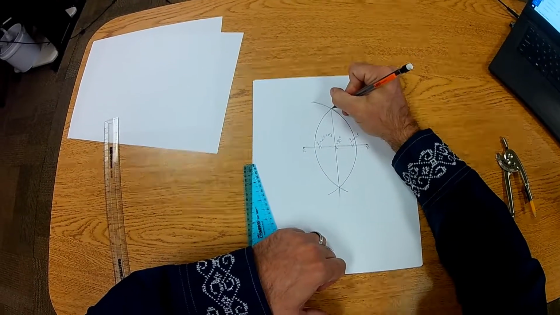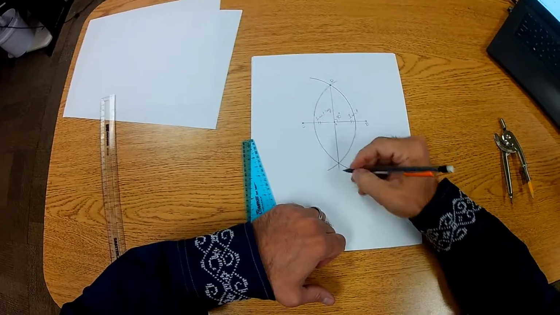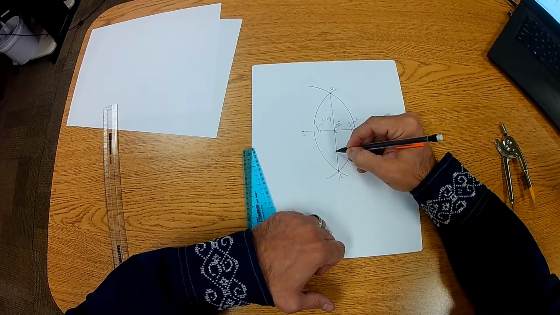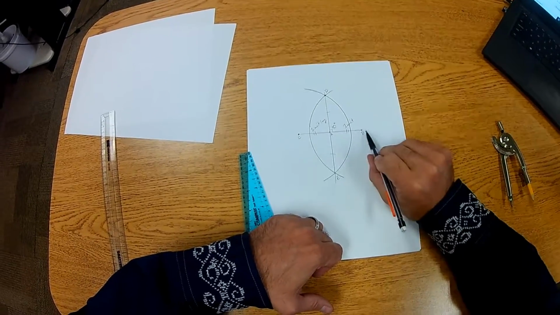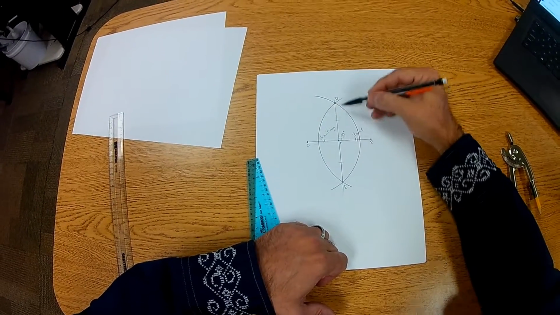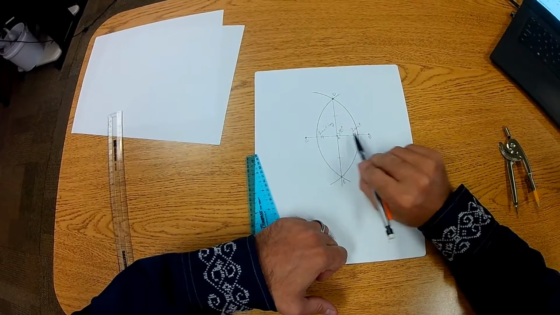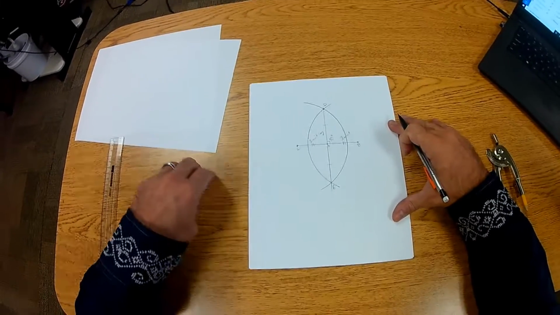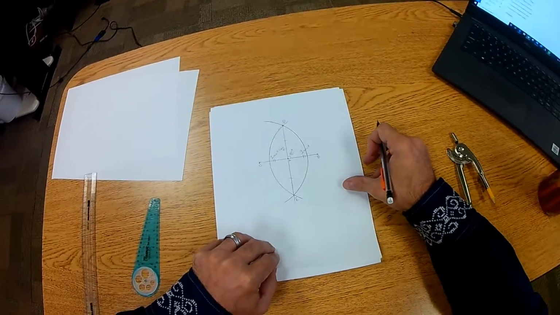We can also say the same for A to D and A to E. A to D is the same length as A to E, but A to E is not the same length as A to B. So that's why we would need different types of dashes. So 1 dash means that these 2 segments are the same length. 2 dashes means that these 2 segments are the same length. So that's fun. All right, so that is a segment bisector.